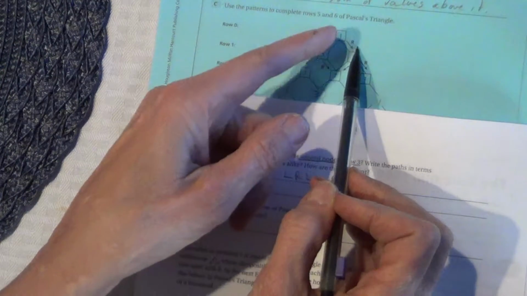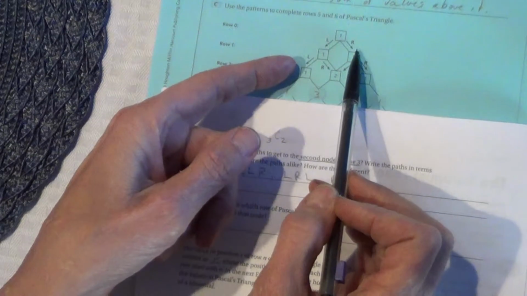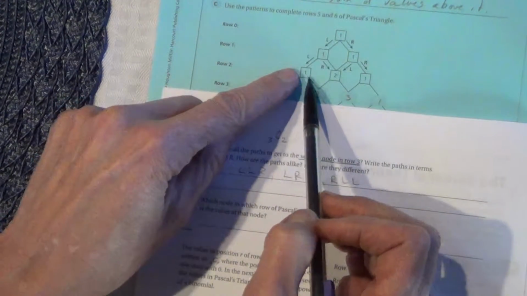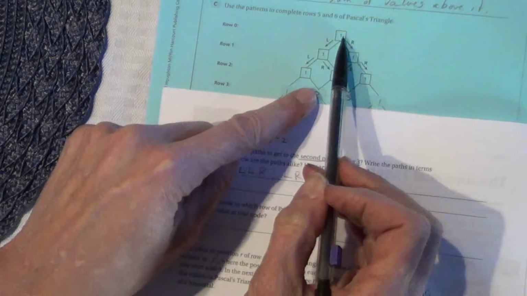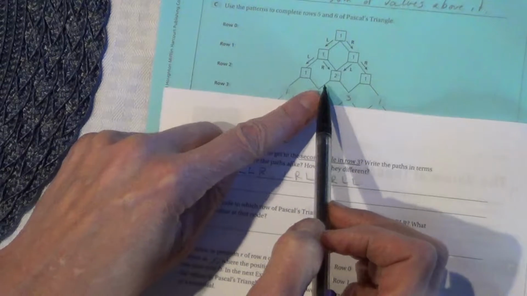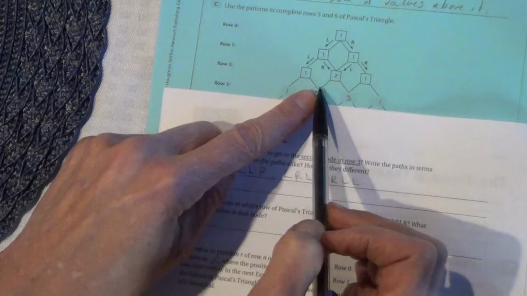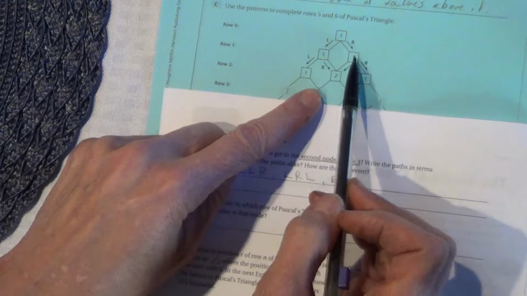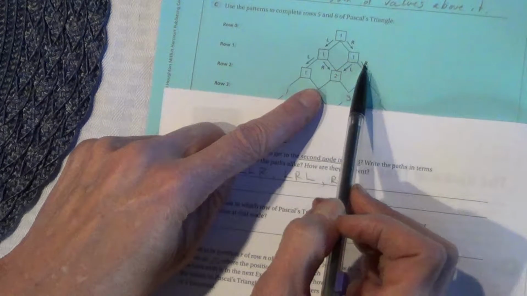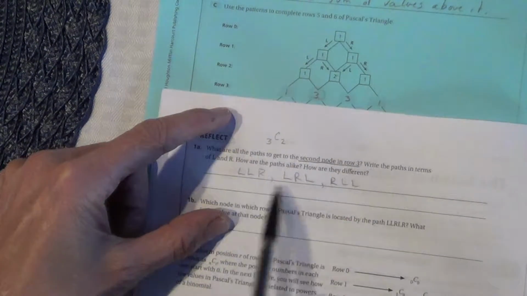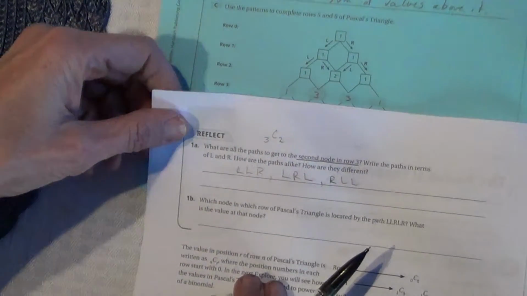If you're going to the right, you go R. If you're going on the left one, you go L. So we went left, left, out of those two boxes, then we went right. Or to go to this node, we go left, right, then left. Up here, we go right, then left, then left. So those are our different combinations, okay?